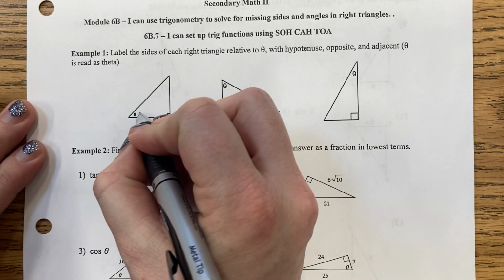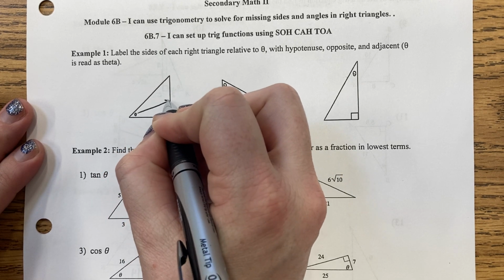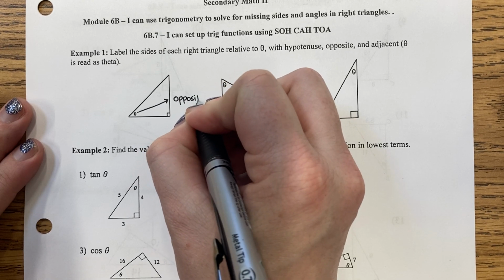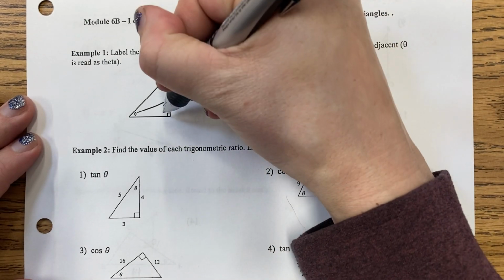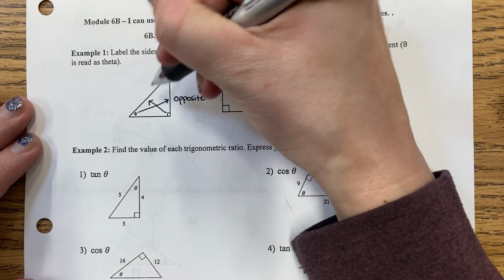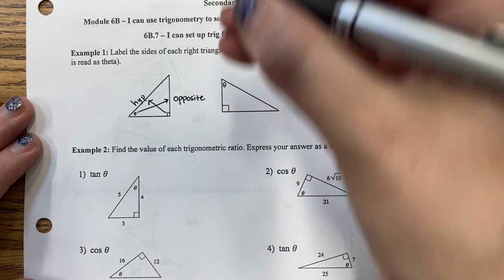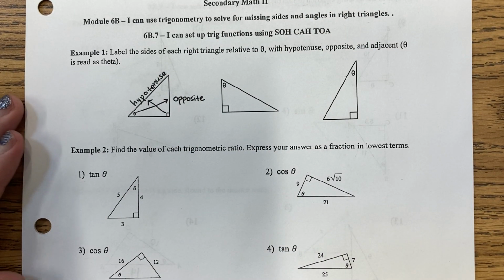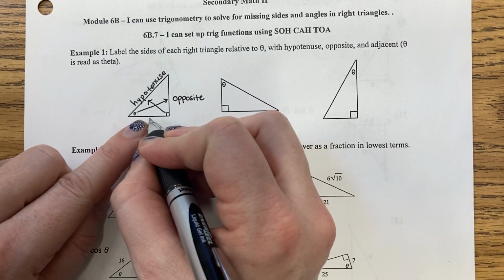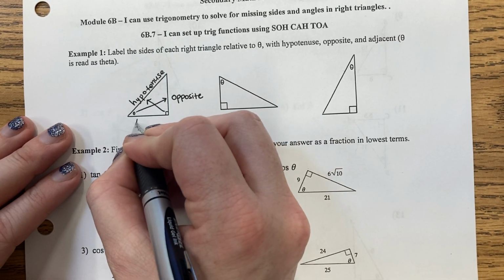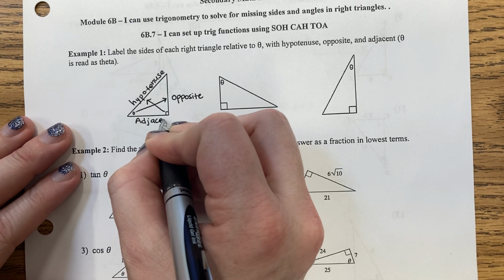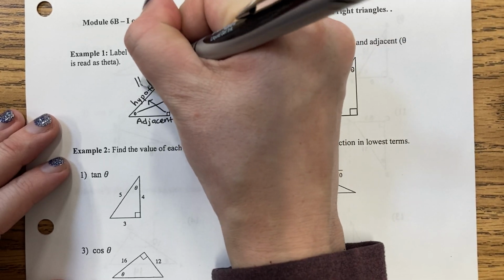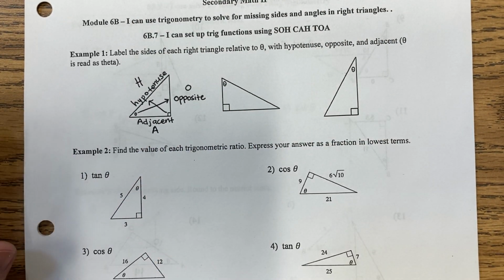If I walk across to the other side of the triangle, it would be the opposite side of the room. Across from the 90-degree angle is the hypotenuse. And the adjacent is between the two angles. Now, as a shortcut, I like to label O, H, and A, just as a shortcut.